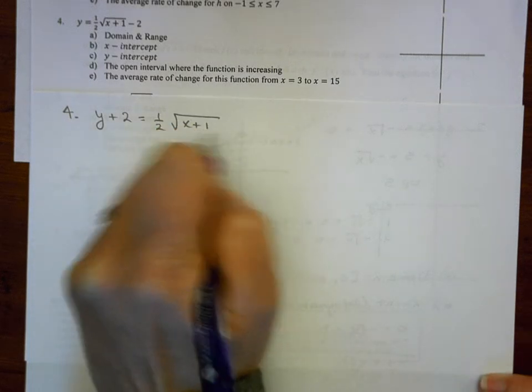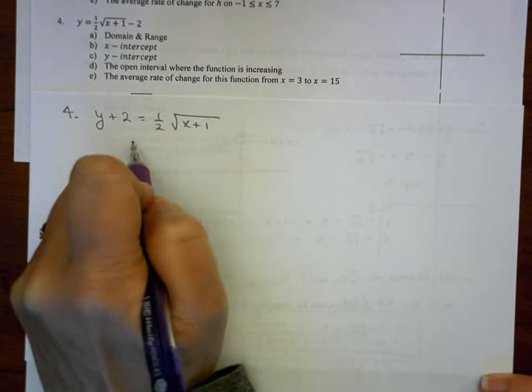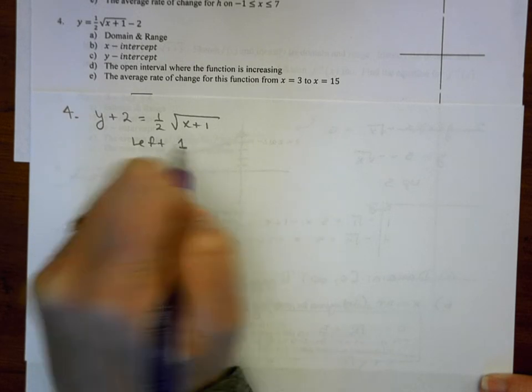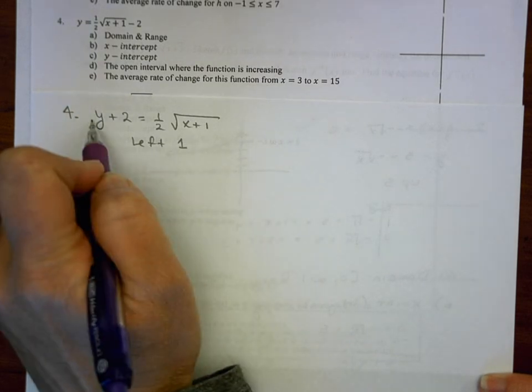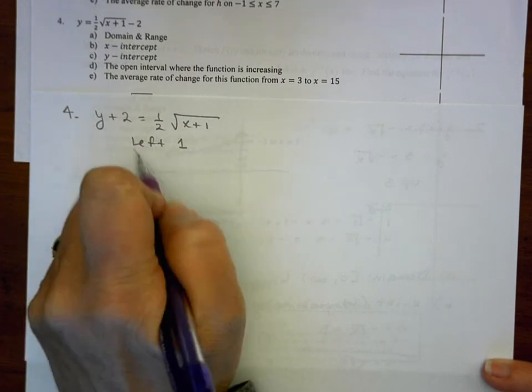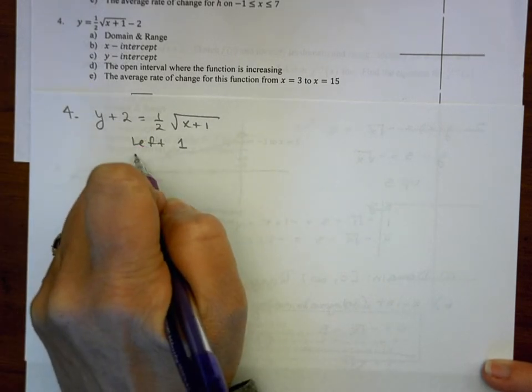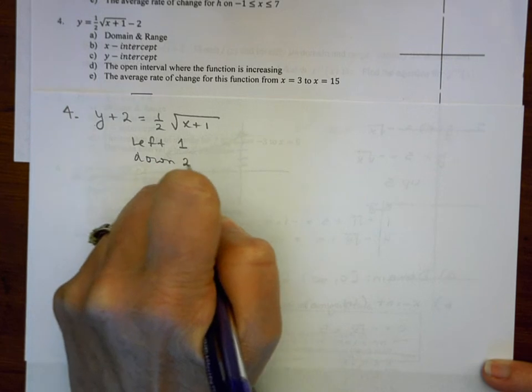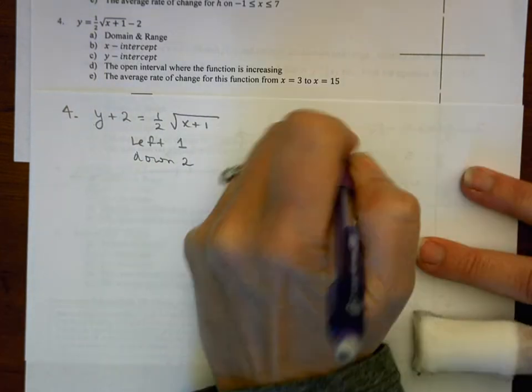So the plus 1 is affecting the x because it's grouped with it. So that means I'm going to go left 1. I put the plus 2 in the right place, right? The straggler number needs to go with the y. So that means the plus 2 is affecting the y. So that means I'm going to go down 2. Okay, so let's do a graph.